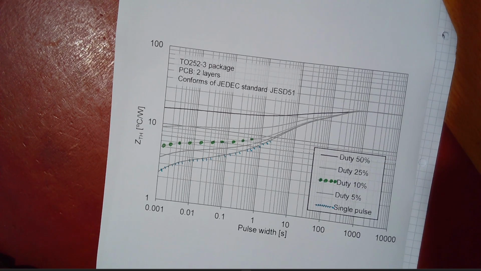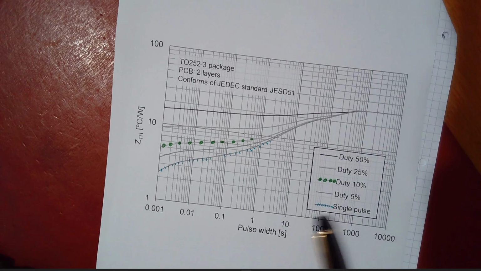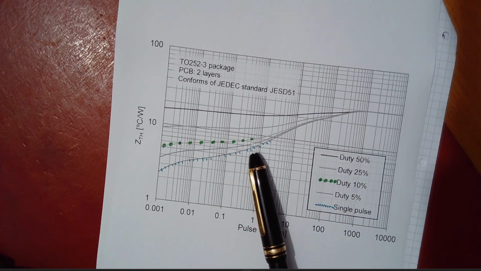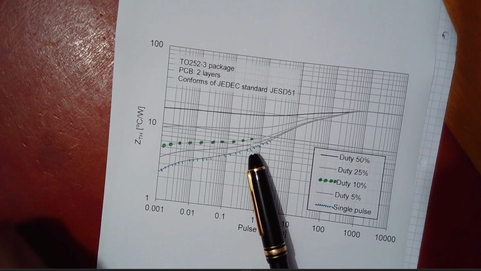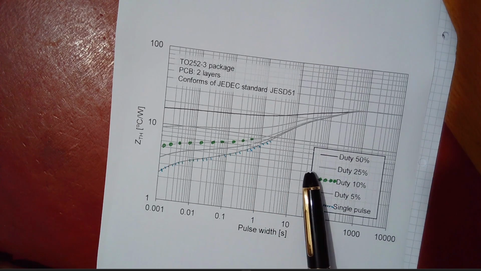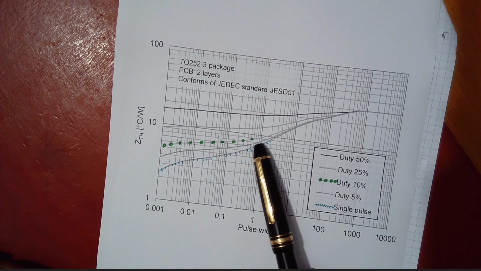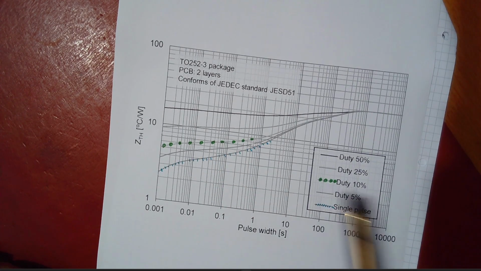And many manufacturers provide the datasheet with this type of characteristics. As you can see, one is given here with a single pulse. The ZTH curve would follow the lowermost curve. If we have another 10% duty cycle in the loading, it could be the third from the lower side, this curve here shown in green.